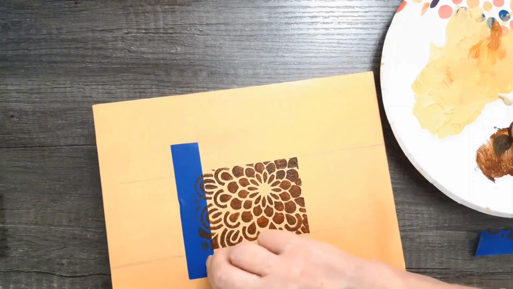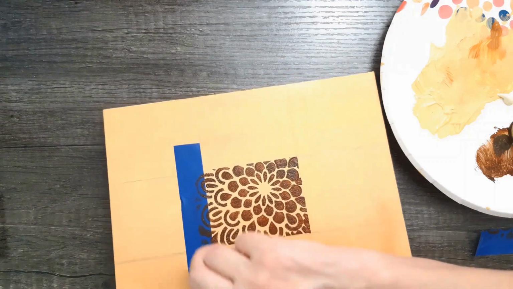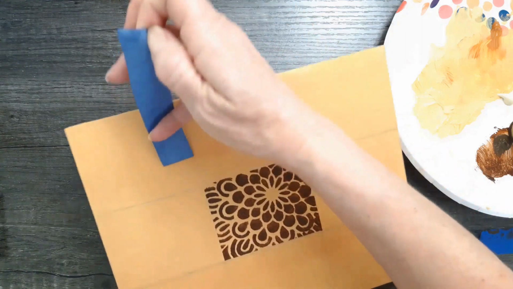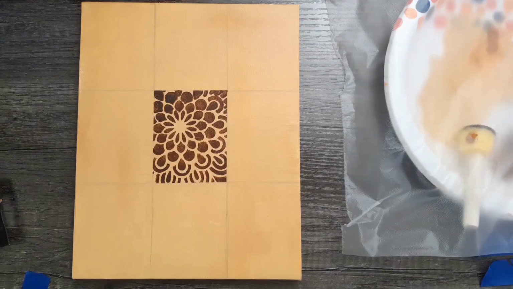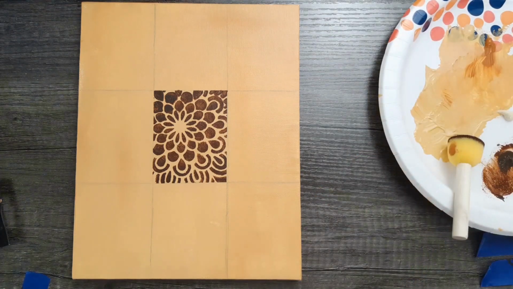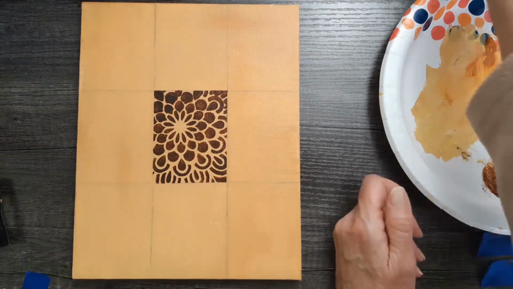One more quick thing to mention is that while you wait for your paint to dry, consider putting saran wrap or press and seal over your palette or your disposable plate, whatever it is where your paint is, because that will also help to keep it moist so it won't dry out on you.